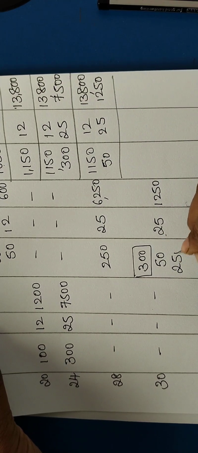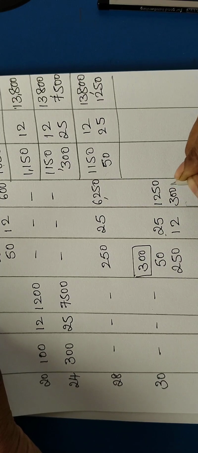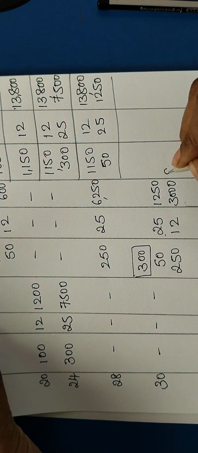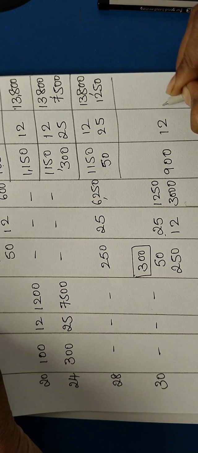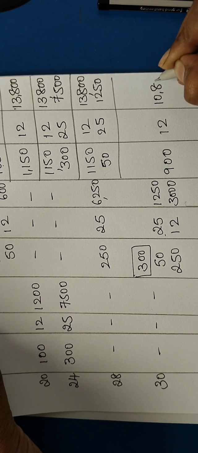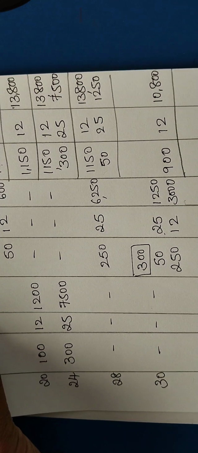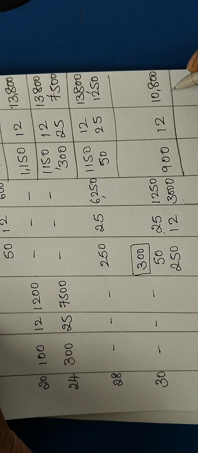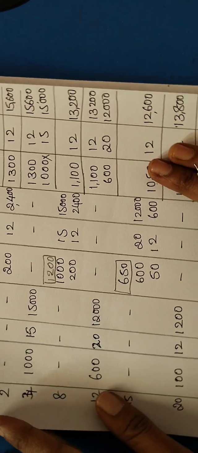Remaining balance 250 into 12, 3,000. Out of 1,150 issued 250. Remaining balance is 900 into 12, 10,800. Okay, this is our closing stock. 900 units at rupees 12. The value is 10,800.